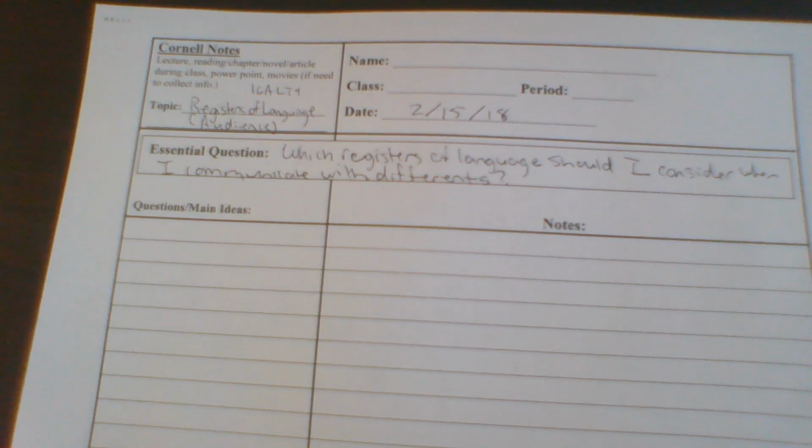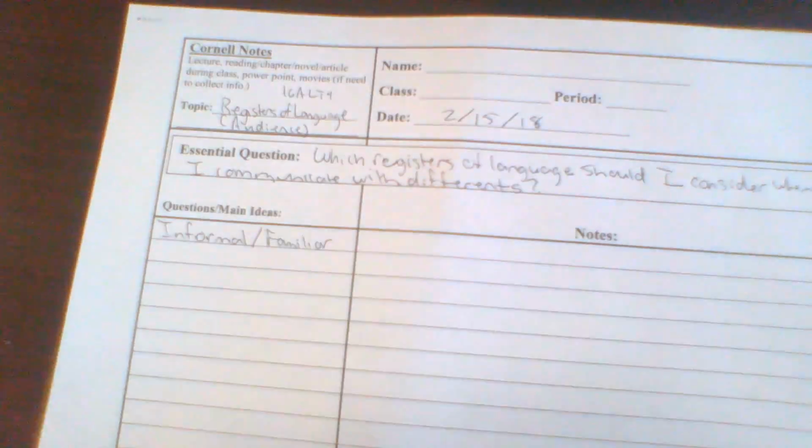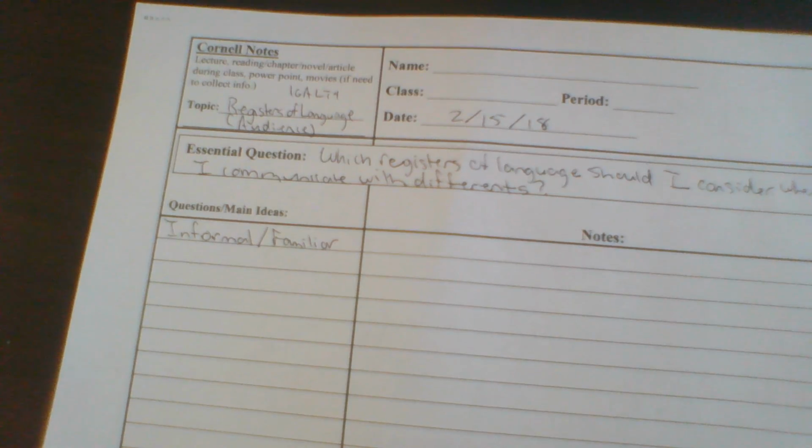As I said before, we're looking at how we speak when we talk to our friends and people who are on our level in our age group, and how we speak to people who are professional or who are in the academic field. Let's start with considering informal registers or familiar registers. They're pretty much synonymous when we look at the main idea for the first register, informal or familiar.